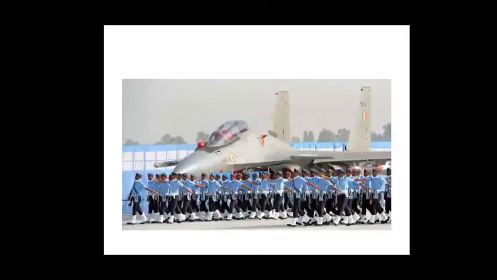Children, another division is the Indian Air Force. It is the fastest mode of defense and works very fast. The Indian Air Force is the fifth biggest in the world. Remember, children, the Indian Air Force is the fifth biggest in the world. Its service chief is called Air Chief Marshal. Its head office is situated in the same place, New Delhi.